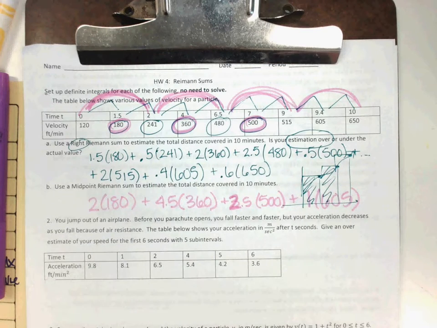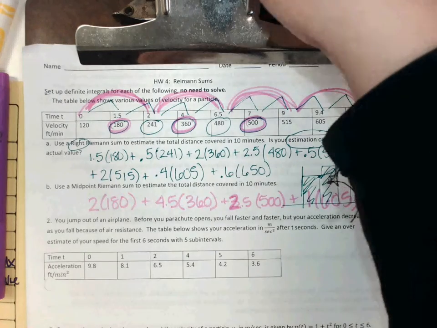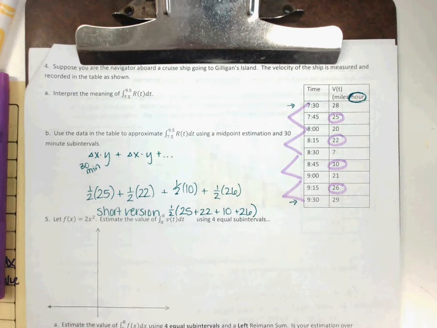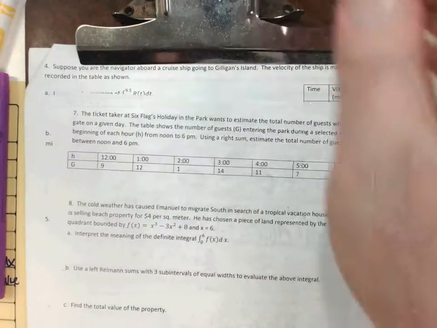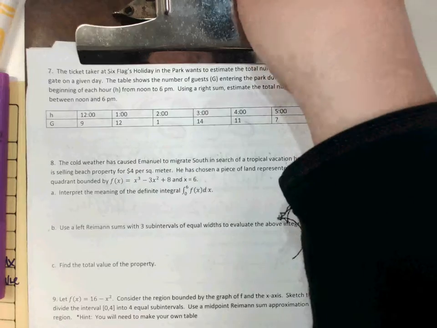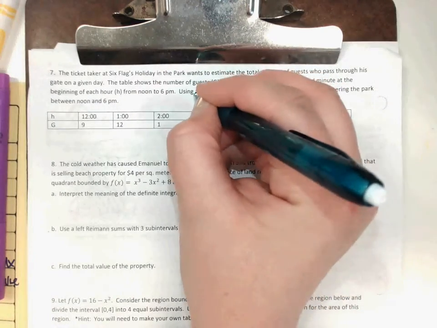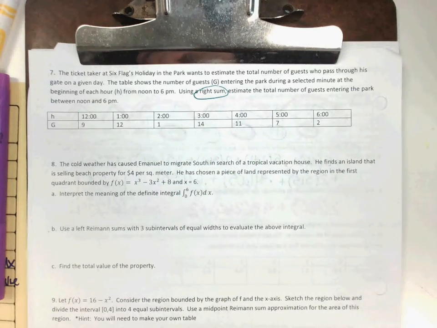Alright, let's do one where you can do the little shortcut that I just showed you. So, turn the page, back side. Okay, we can do 7. Still on the homework. Okay, so a ticket taker at Six Flags wants to estimate the number of guests who went through the park on the given day, from noon to 6 p.m. Use a right Riemann sum to estimate how many people came in the park.